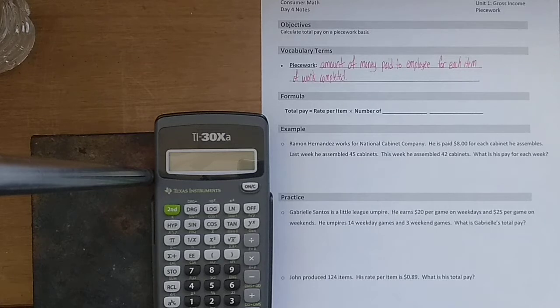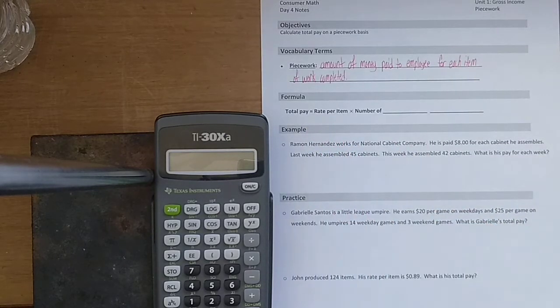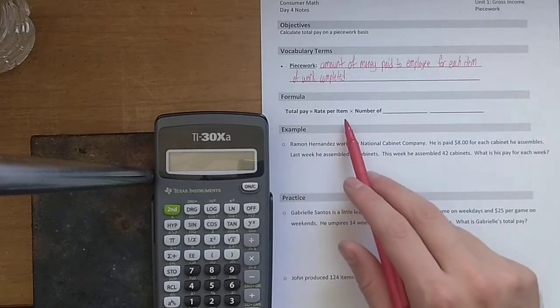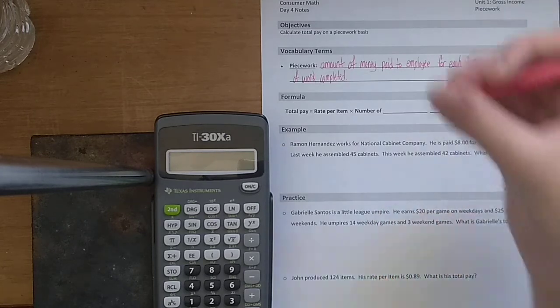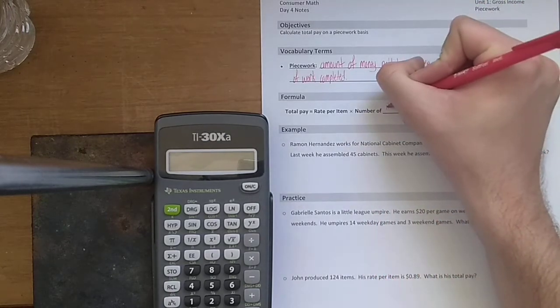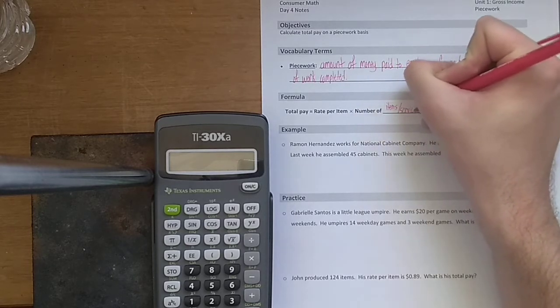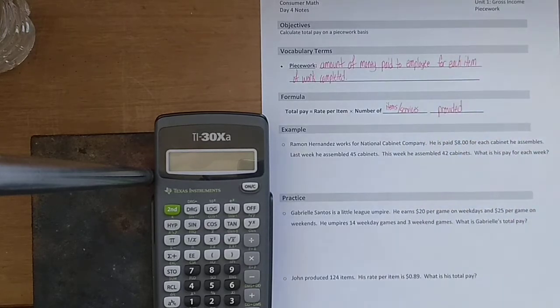That is piecework, okay? If you have piecework as a payment method, the total pay, how much you make, is the rate per item, which for me in that example was 1 cent per rock, multiplied by the number of items or services, if we have different examples. So you multiply how many things you do or make by how much you make per whatever it is that you're doing or making. So let's do an example.